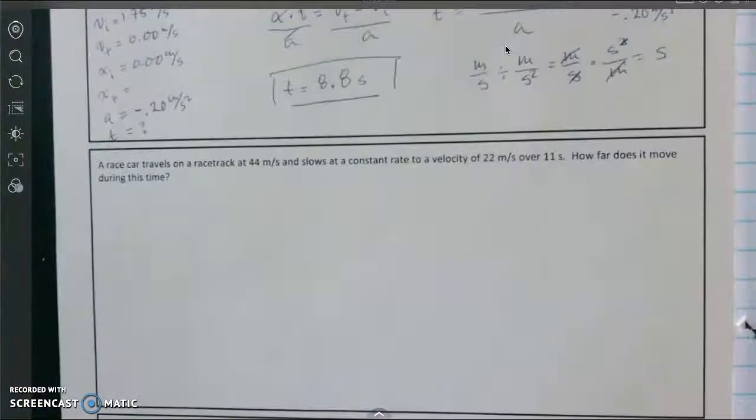Alright, on to the next problem. A race car travels on a track at 44 meters per second and slows at a constant rate of velocity to 22 meters per second over 11 seconds. How far does it move during this time?